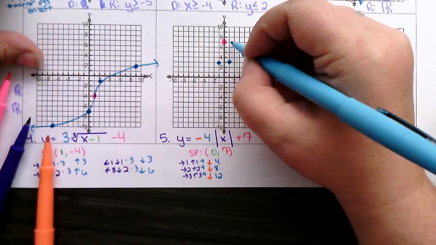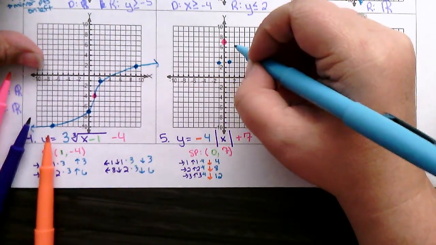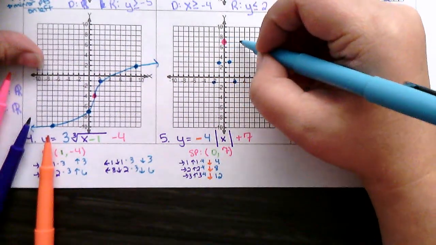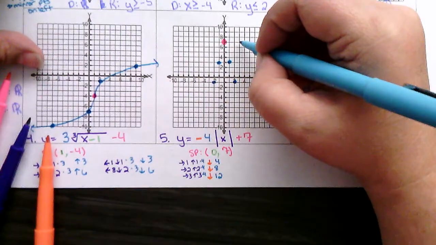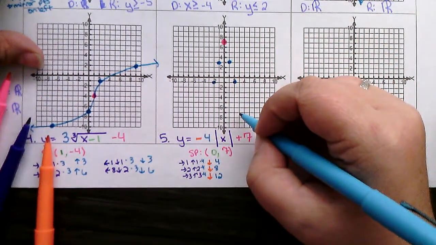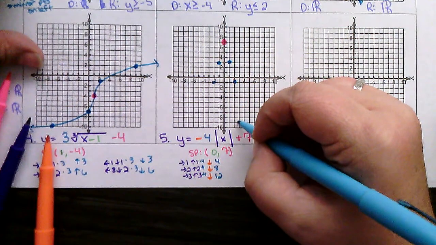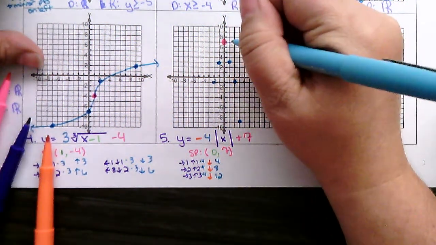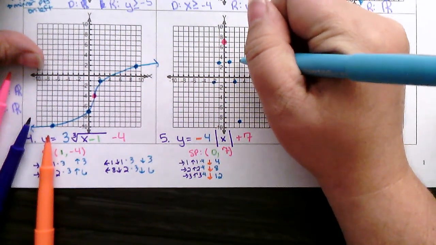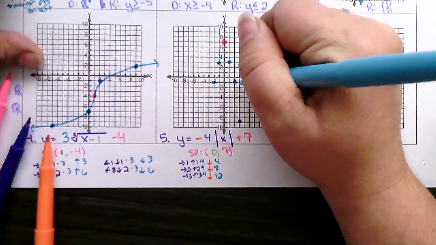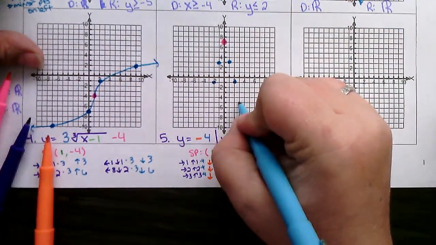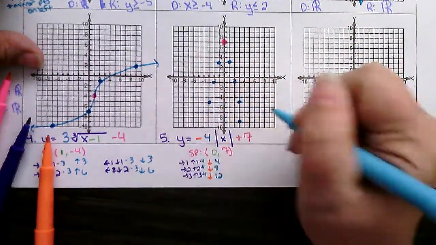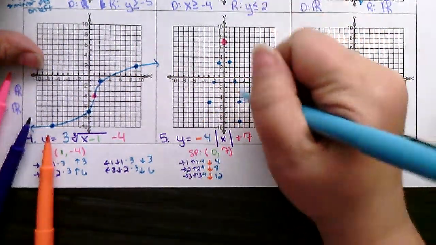Back to your vertex, over 2 and down 8. And back to your vertex, over 3 and down 12. Did I miscount? Yeah, I sure did. Ignore that point. That doesn't exist.